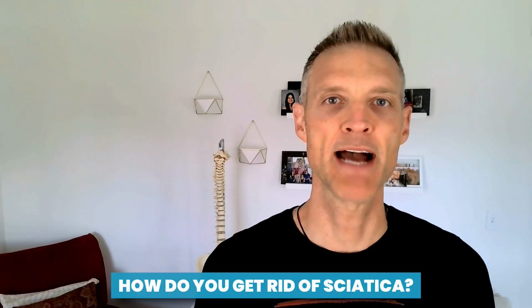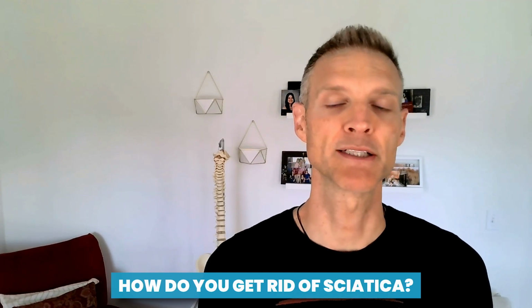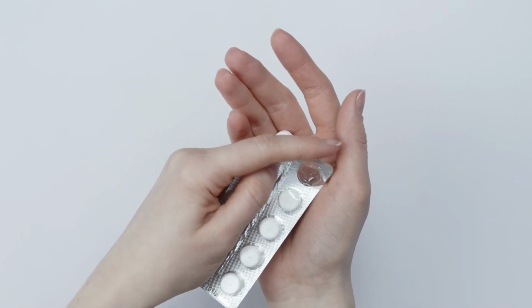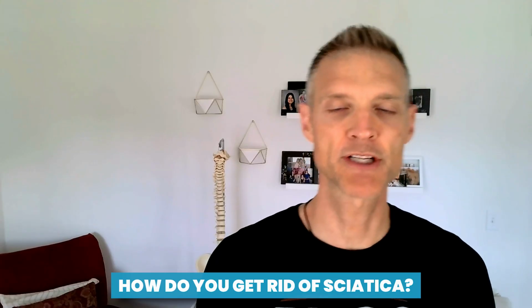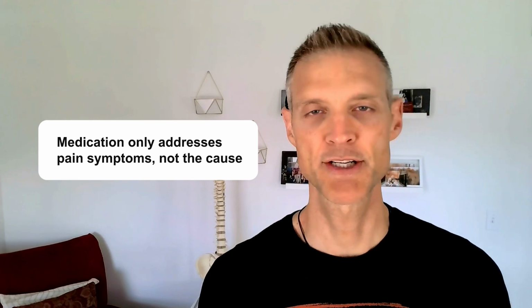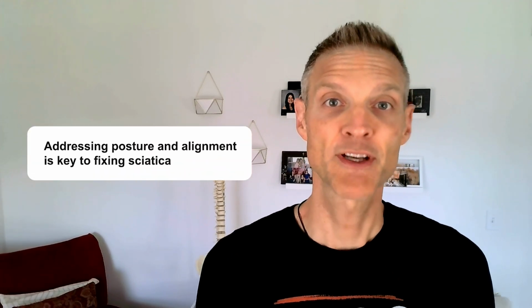So now that you know where it can come from and a little background of what it is, how do you get rid of it if you have it? If you've had it, you know how much of a pain it can be, literally. So medication is often the first line of defense with any type of pain, whether it's over the counter or prescription, but that only addresses the pain symptoms. From those causes that I just explained, it doesn't address those. It doesn't correct those. But addressing your posture and alignment is key to fixing sciatica.